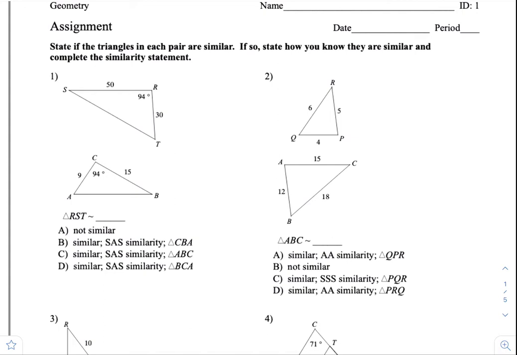Now, one thing to notice is that both of the angles are congruent to each other. Now we have to see if the sides are proportional. So we have to make some type of proportion. I'm going to do 9 over 30, and is that equal to 15 over 50?